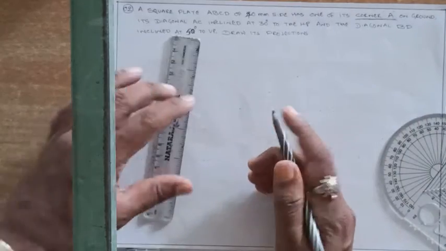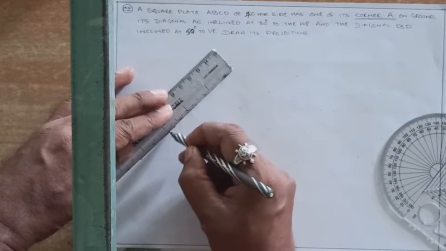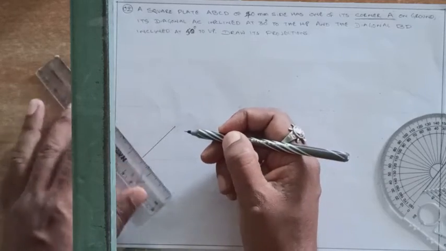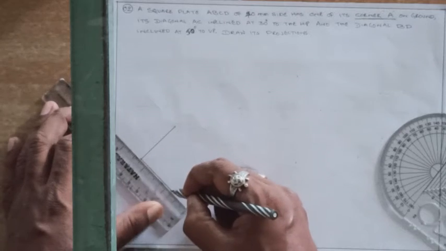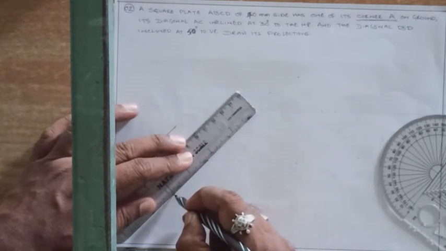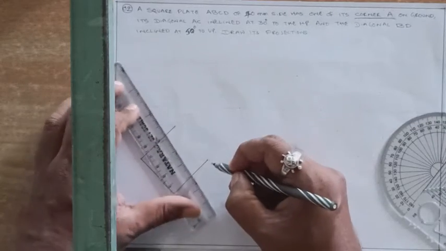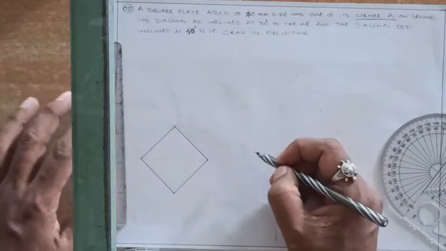Then join all these dots in order. So this is the first side. Here it is the second side. Third side and fourth side. Okay, thin construction.